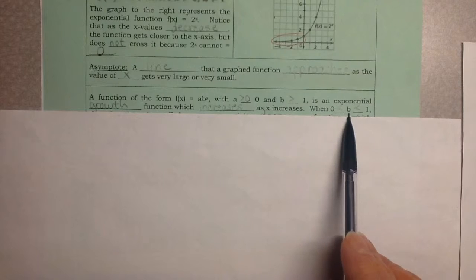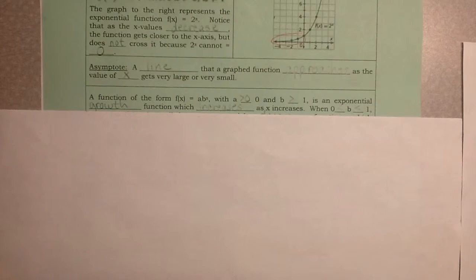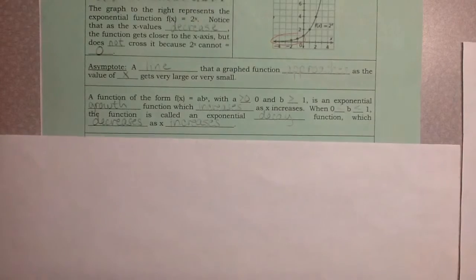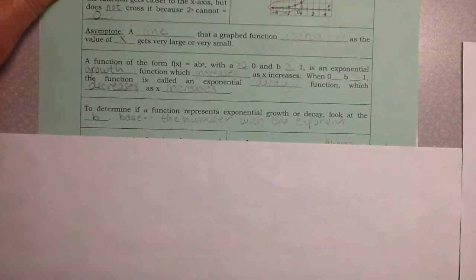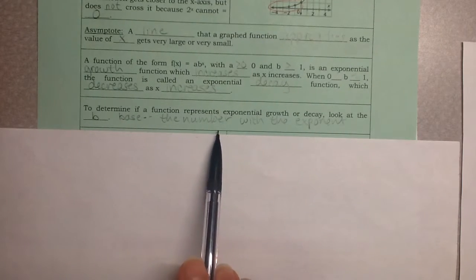Now when b is in between 0 and 1, and we're not going to say less than 1 because that takes us into the negative values, and remember, when we have a negative, it's like the opposite, which reflects a function. So when b is in between 0 and 1, the function is called an exponential decay function, which decreases as x increases. To determine if a function represents exponential growth or decay, look at b, the base, the number with the exponent.